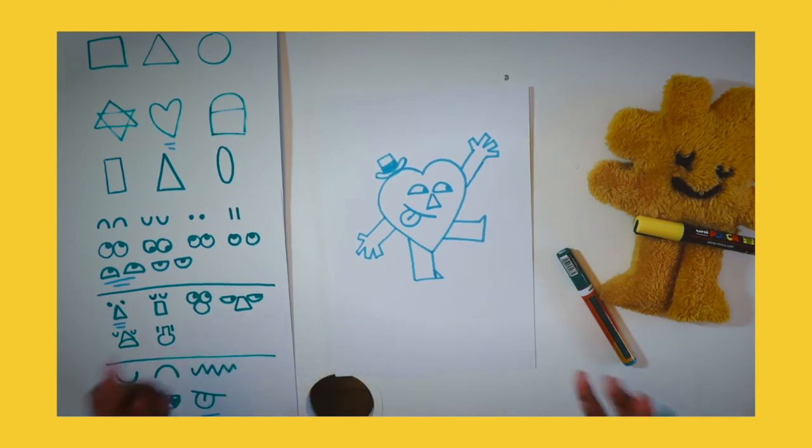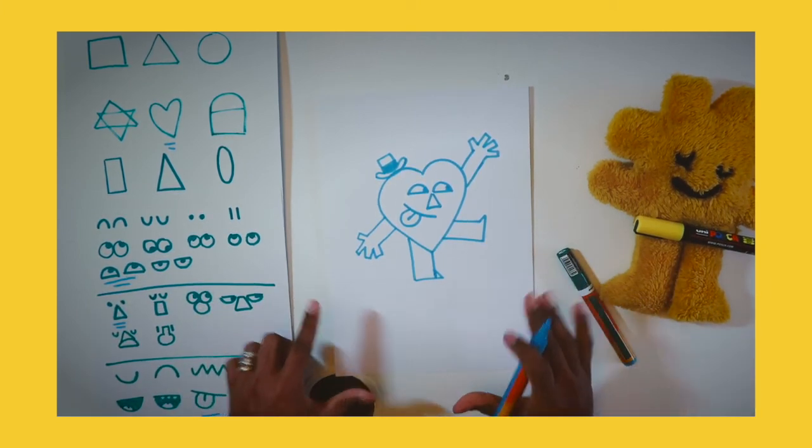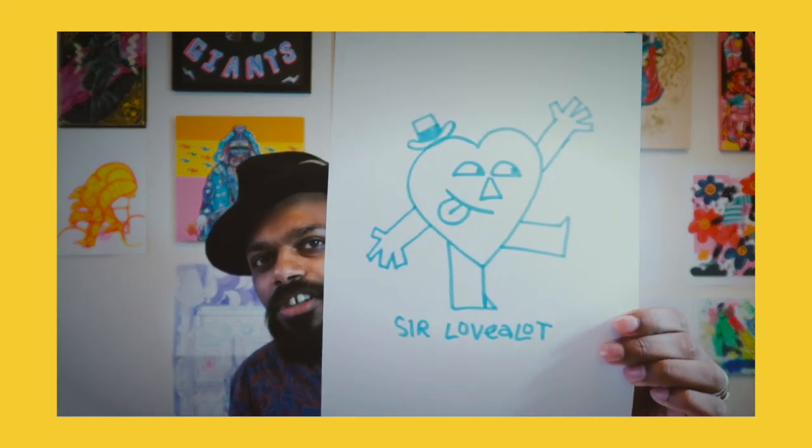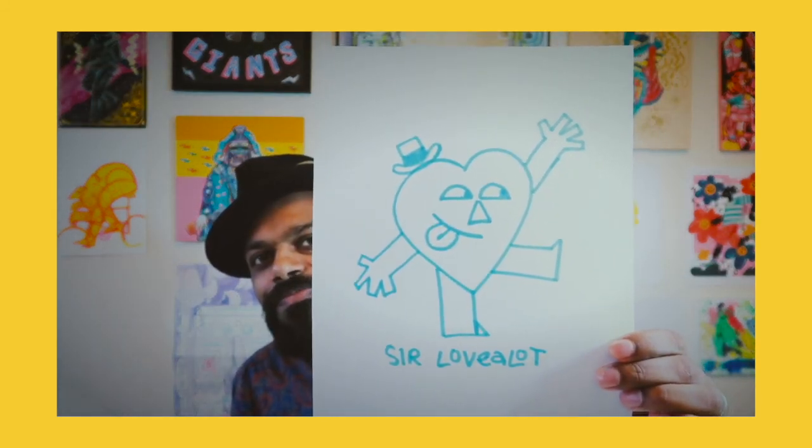All right, now that we've got our amazing new character, we need to name our character. Yay, we've got our very own character ready. There's a closer look at Sir Love-A-Lot. Now it's your turn. Let's see you create your very own character, combining those different shapes and elements and making it unique and special to you.